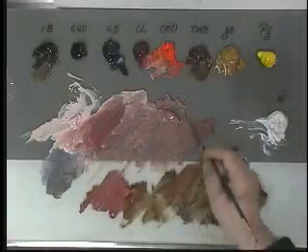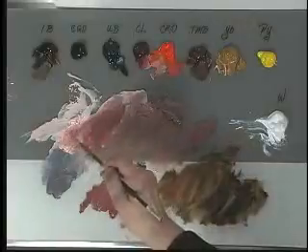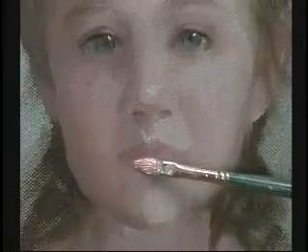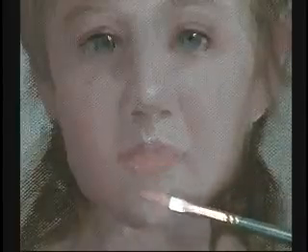The lower lip generally catches more light and has just a bit more color, so I'm adding a little bit of the Cad Red Orange to the lower lip color to get that projection, because she does have a little bit of a pouty lip. And of course it's the value that helps establish that, as well as the color.